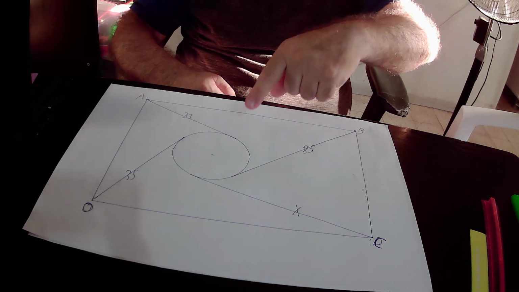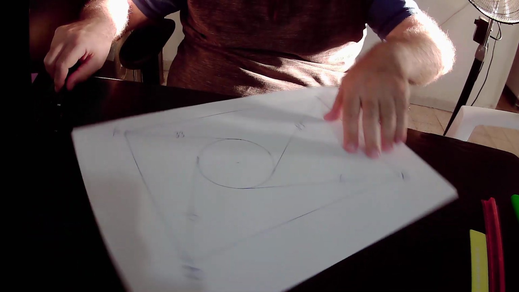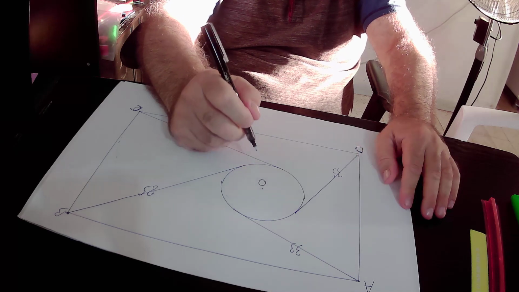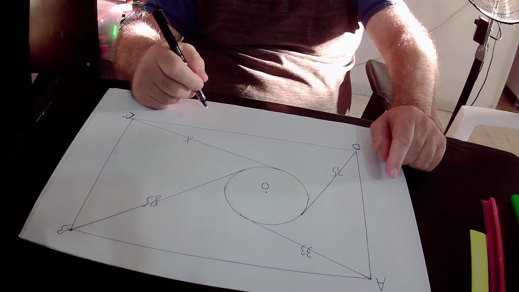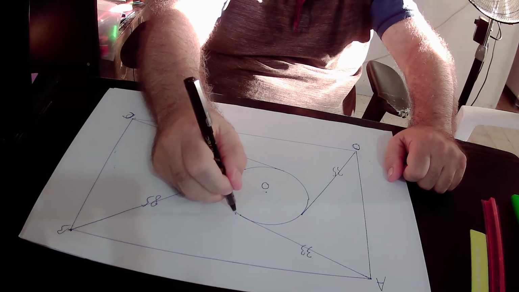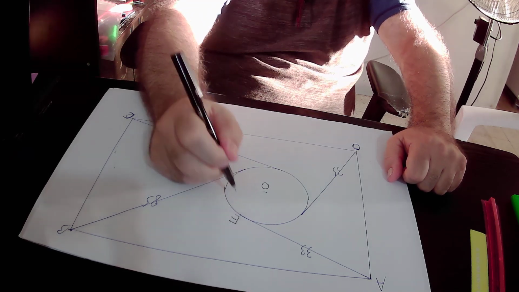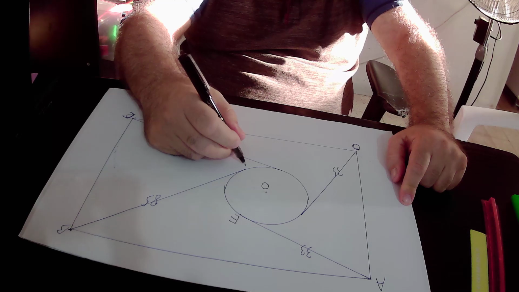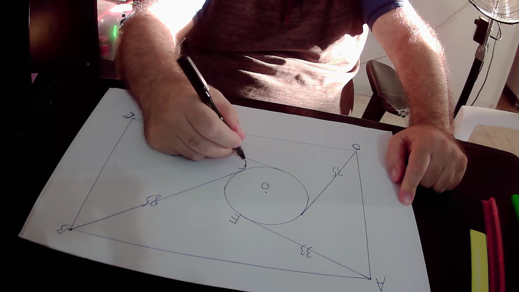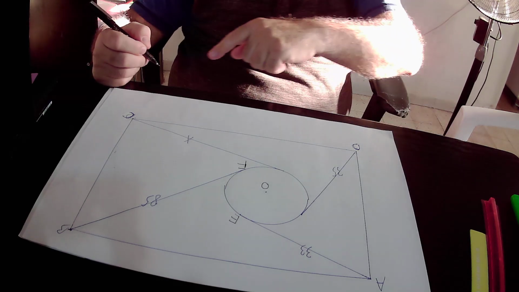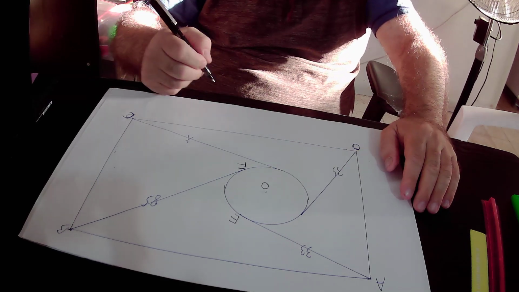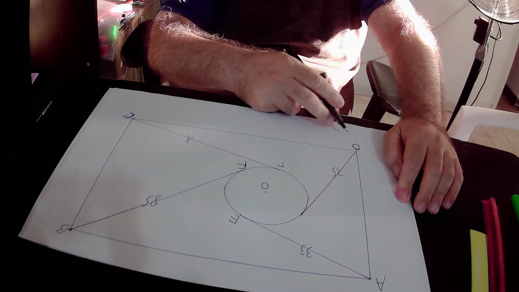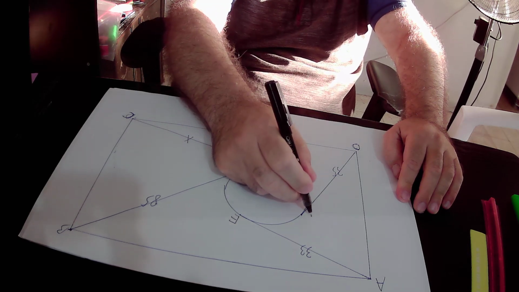First of all, we will define the center of this circle as O. We will define the point of tangency of the tangent from point A as E, from point B as F, from point C as T, and finally, from point D as M.